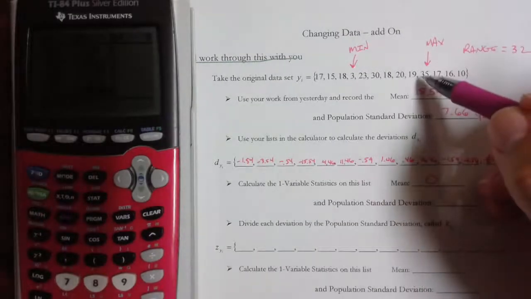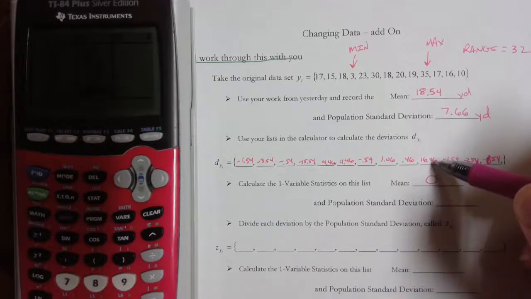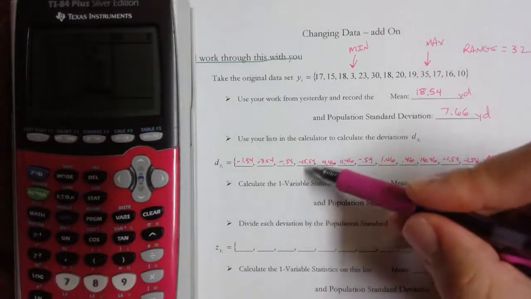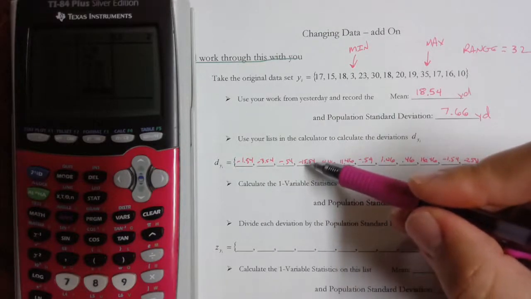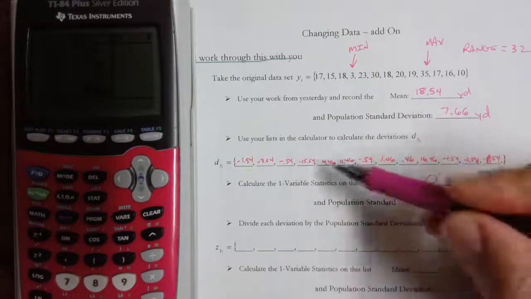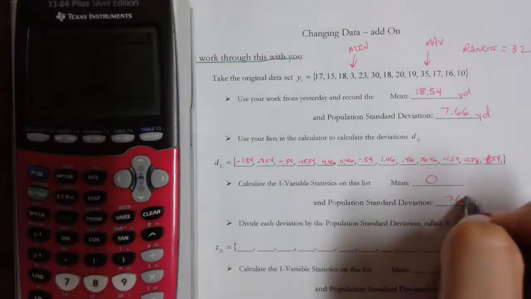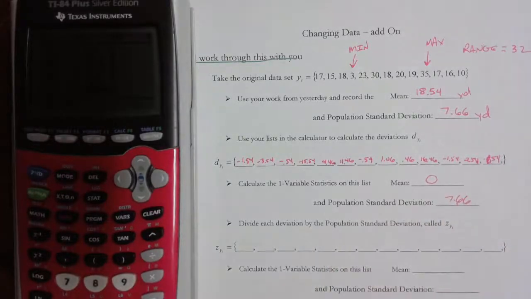This 35 transferred, this is that data point right there, the 16.46. So that's the maximum of this data set. But then the fourth number in, this negative 15.54, that's still the minimum here. They have the same distance away. They're still 32 yards apart. So the mean is going to change, but the standard deviation is not going to change. And this number is still going to stay at 7.66.